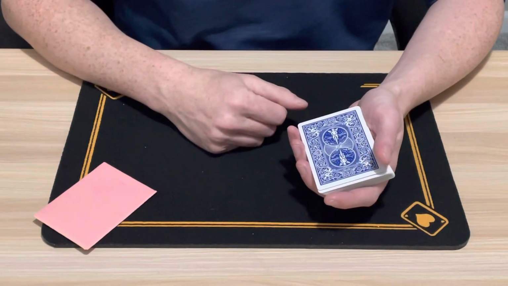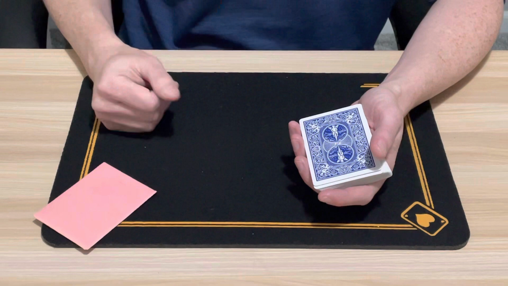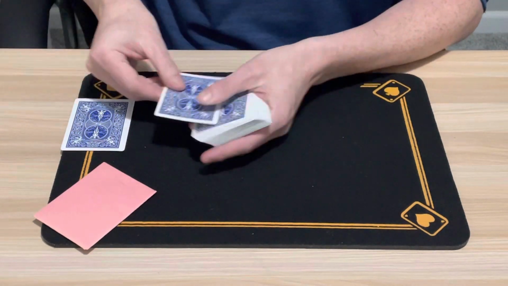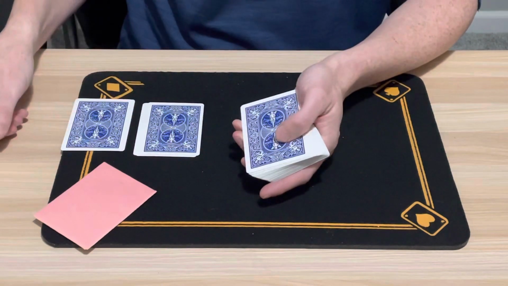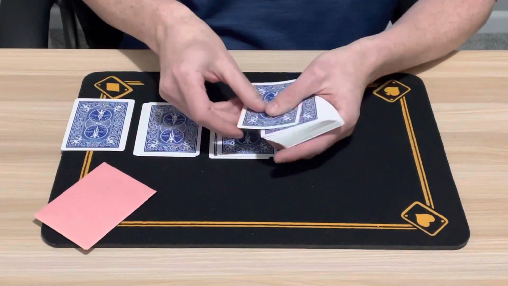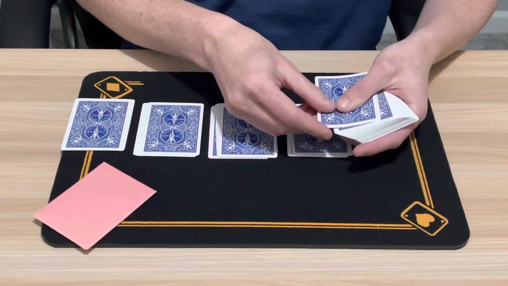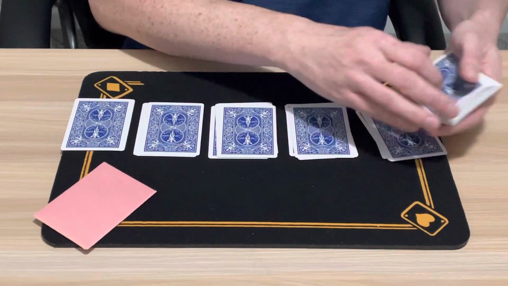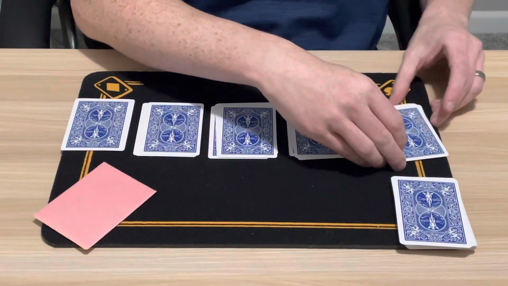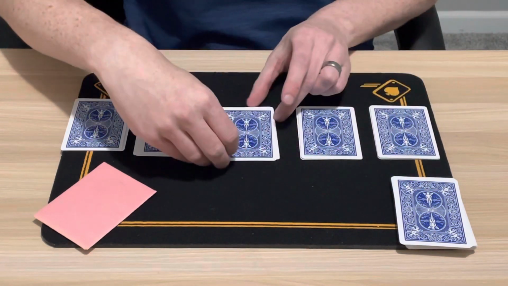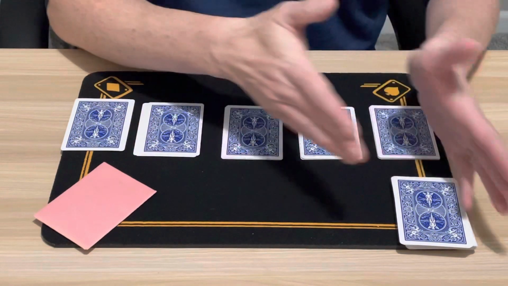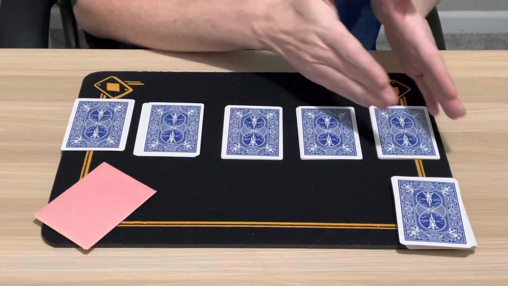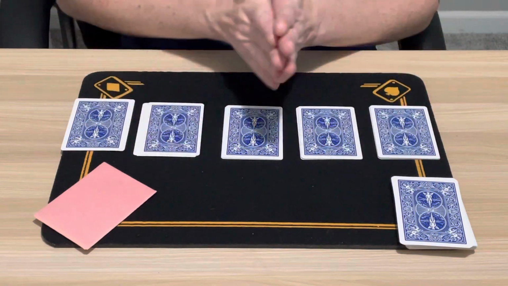What I'm going to do now is deal 5 piles of cards on the table. I'm going to deal a pile of 2 cards, a pile of 3 cards, a pile of 4 cards, a pile of 5 cards, and a pile of 6 cards. 2, 3, 4, 5, and 6. Now keep in mind, if you had made a different decision a moment ago of how many cards to move, all the cards in these piles would be different.